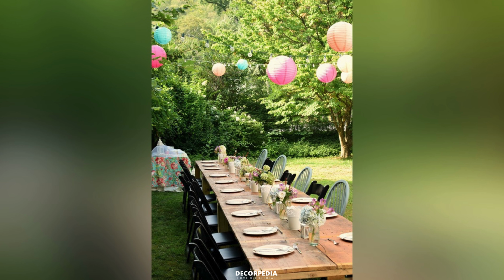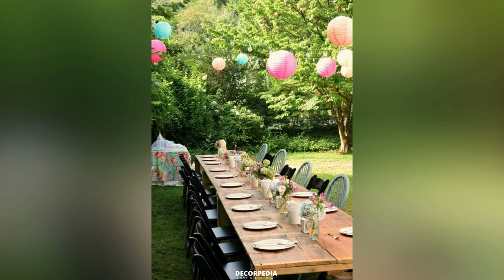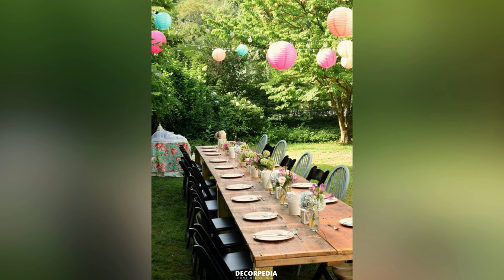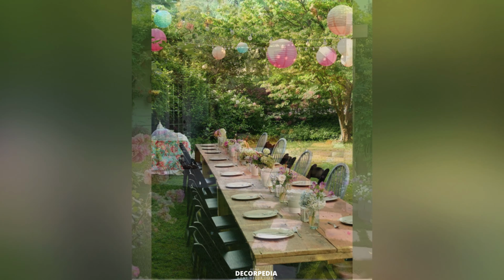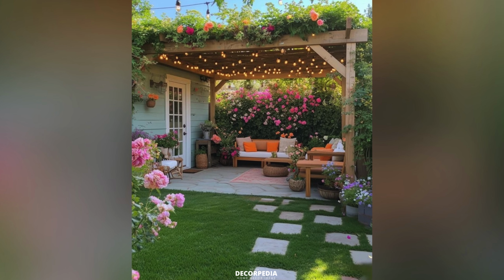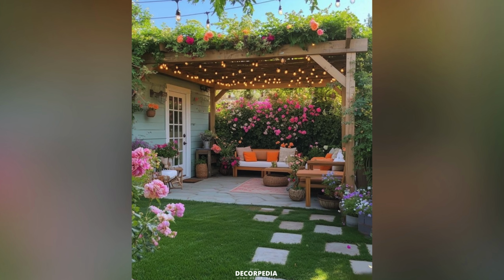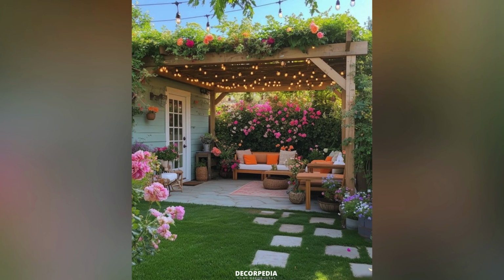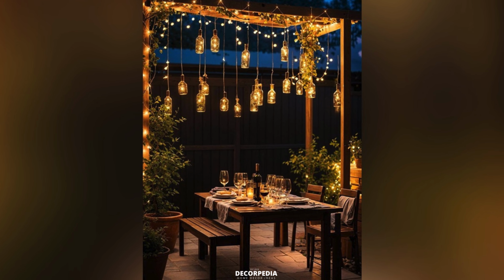What are some creative centerpiece ideas? Try potted plants in decorative containers, tiered trays with fruits, or floating candles in bowls. Seasonal flowers arranged in watering cans or mason jars also bring garden charm to the table.